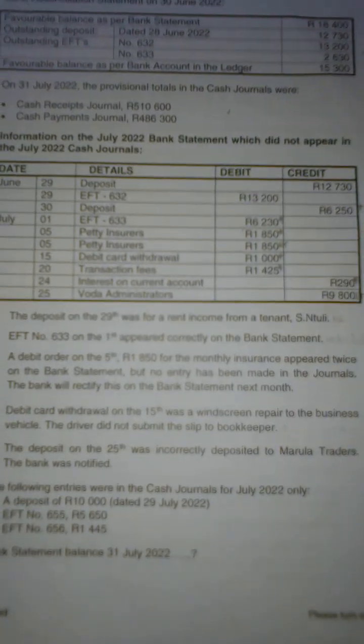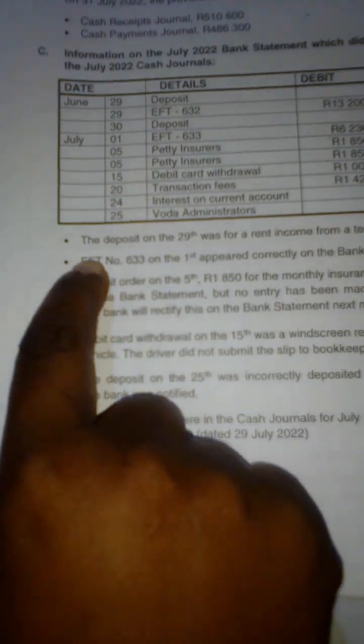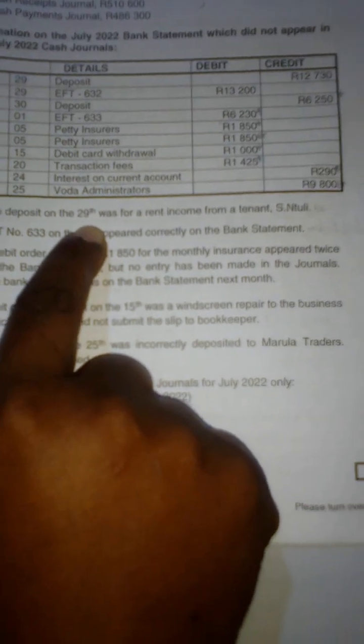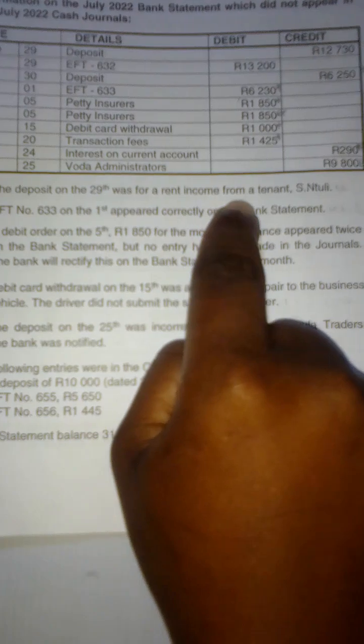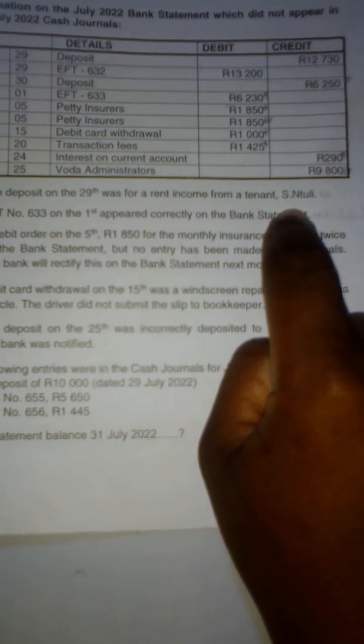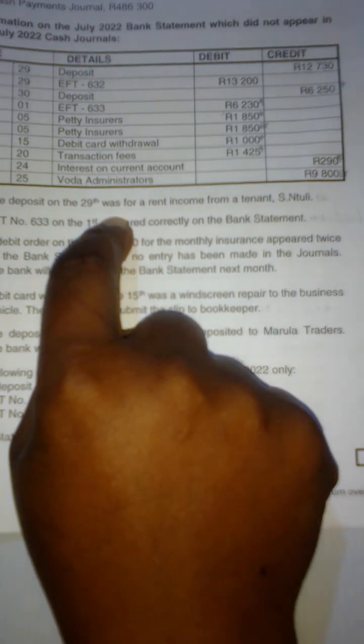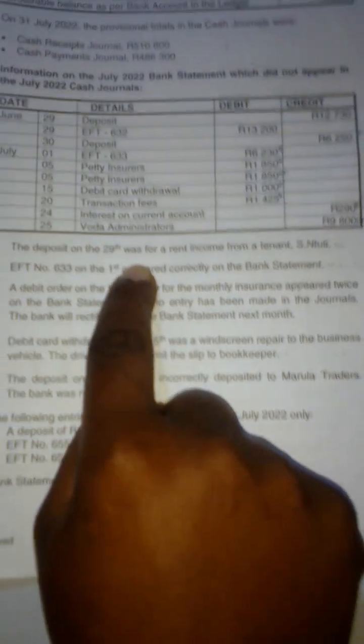If we look at the information that we are given here from the beginning, they are saying the deposit on the 29th was for rent income from a tenant, S. Ntuli. Let's look at the 29th of July.